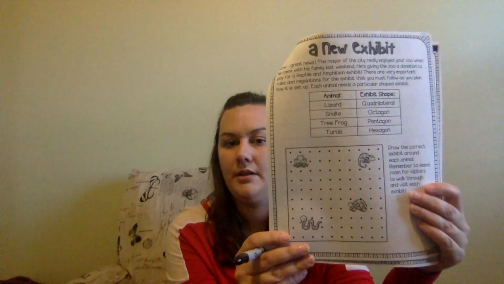And you need to answer these questions about how many windows they'll need. Down here, it gives you the shape in this box. It gives you the shape that their exhibit is in. And on the next page, all you have to do is draw their shape on their exhibit.